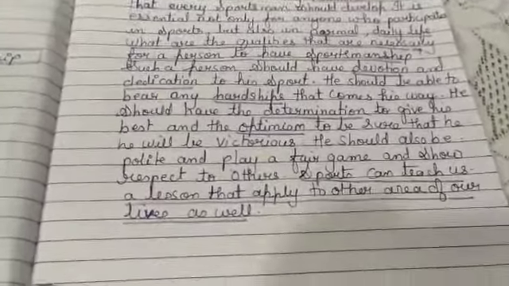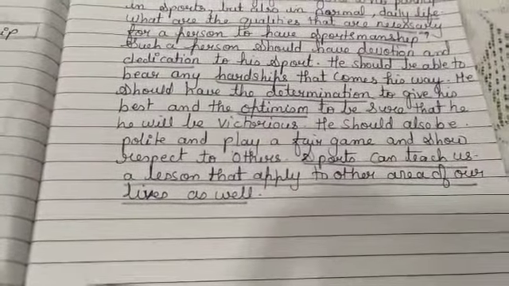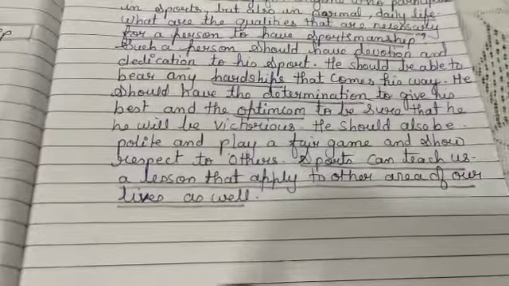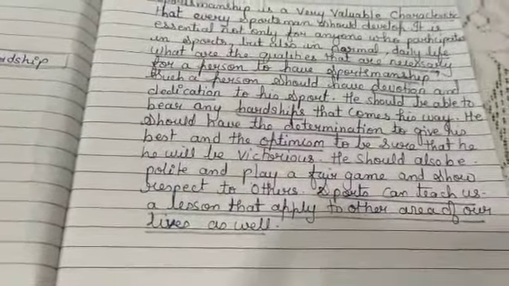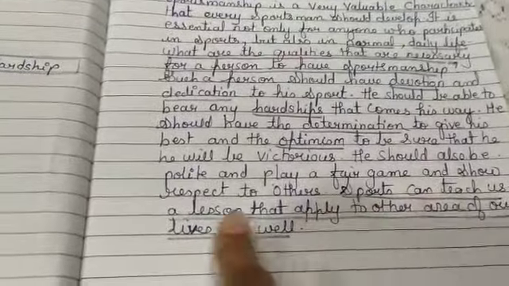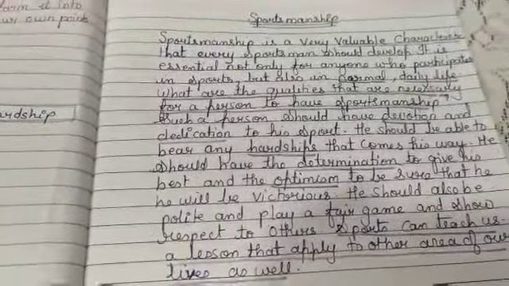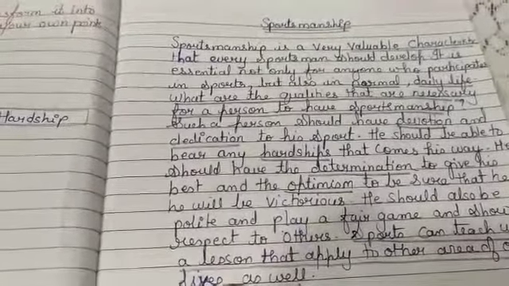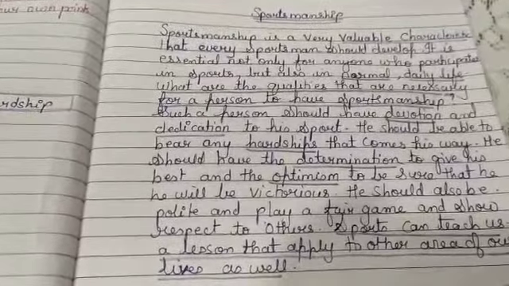And I concluded with the concluding words like sports can teach us a lesson that applies to other areas of our lives as well. So there should be a conclusion at the end. So this way you can write information transfer, non-verbal to verbal. This carries 5 marks, children.